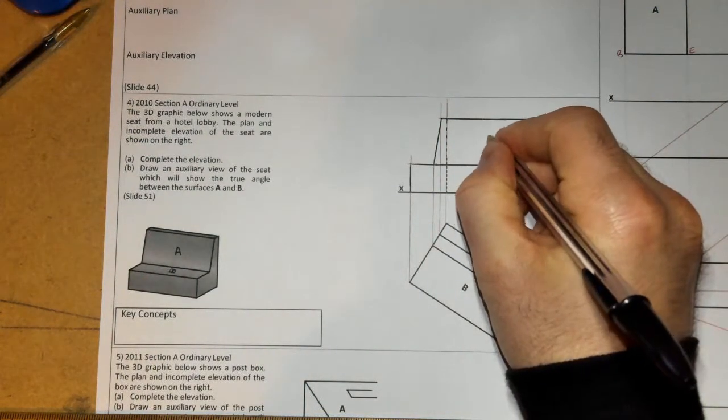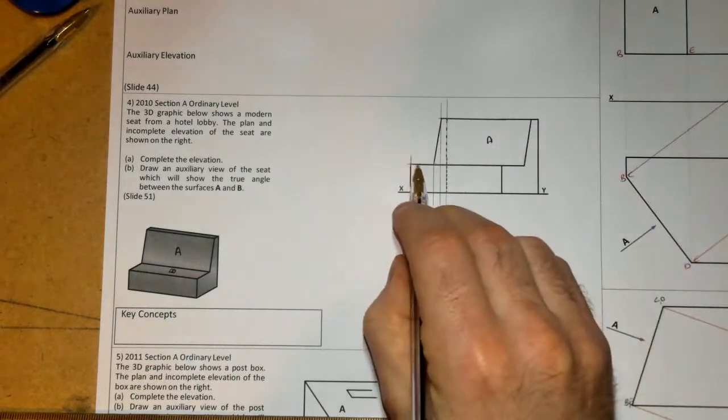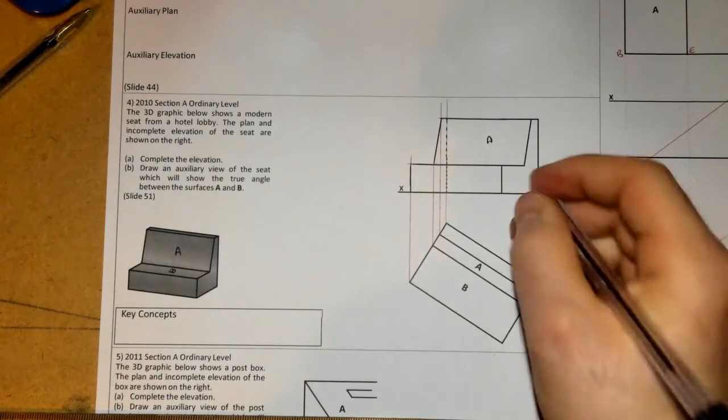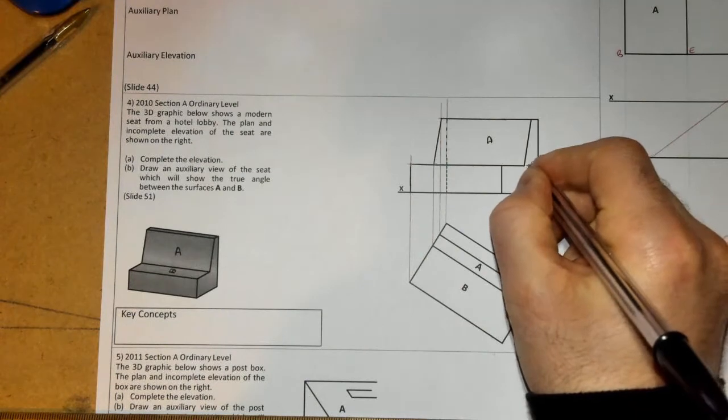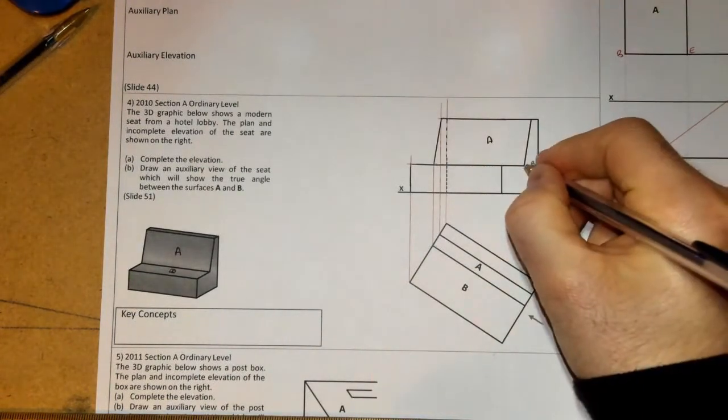So A in this view will be here, and B we would actually see as an edge, okay, and that's B there. Let's put in a B here like that, showing you that there, okay. Probably could have done that a little bit neater.